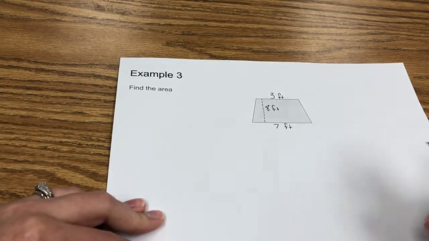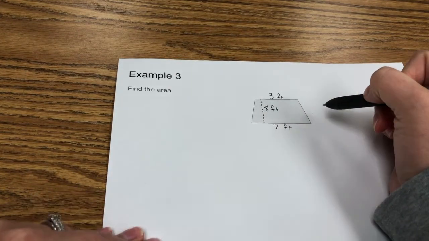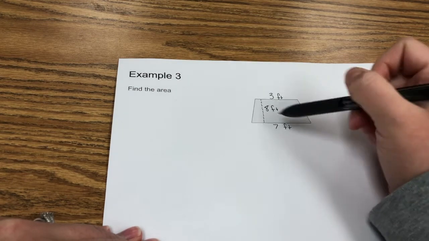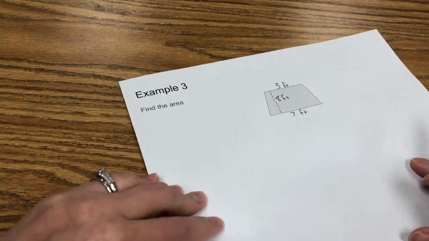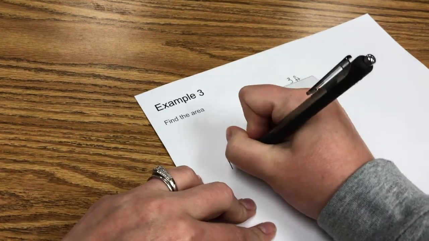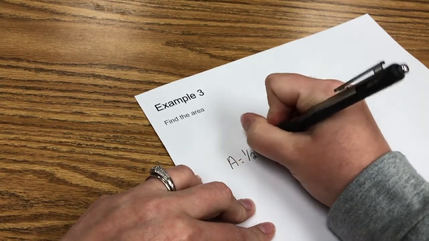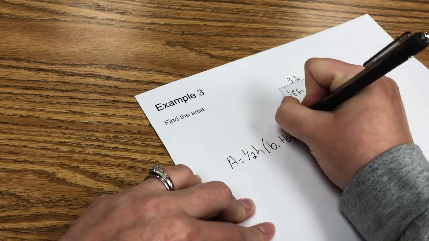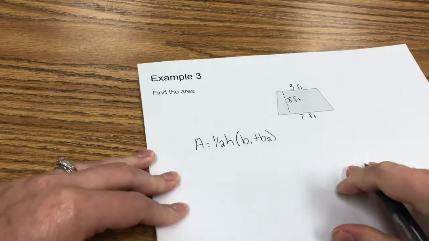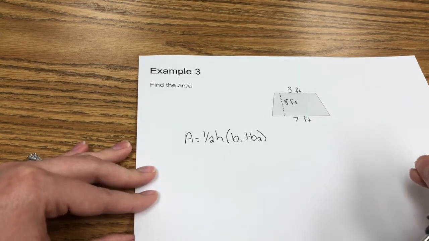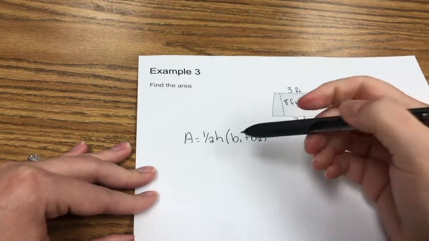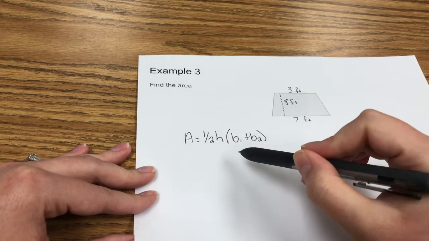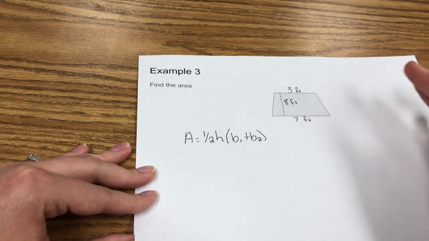Okay, so this is a trapezoid because we only have 1 set of parallel lines, and then the other two are not parallel, but we still have 4 sides, which makes it a quadrilateral. So on this one, our formula that we have to use is A equals 1/2 times height times base 1 plus base 2. Now, this formula is the biggest one that my students have a problem with because they don't bring that 1/2 down, or they start jumbling. They rewrite the formula in a completely different way.